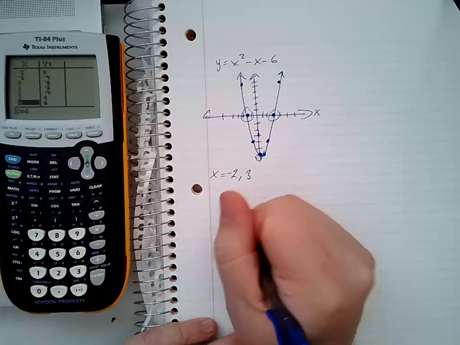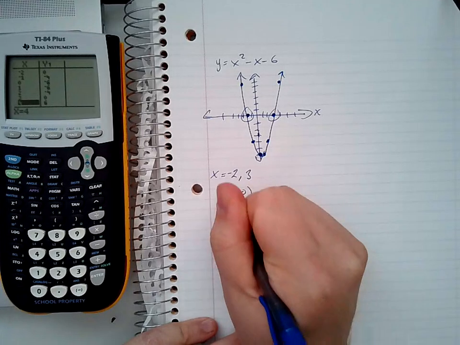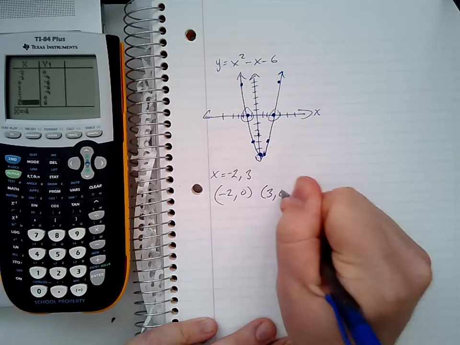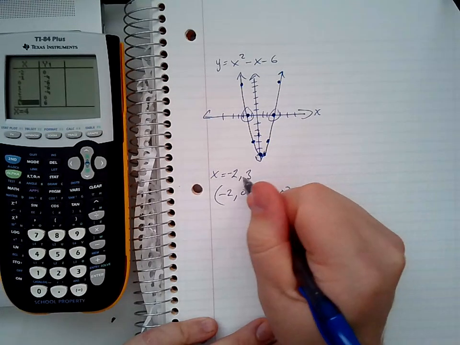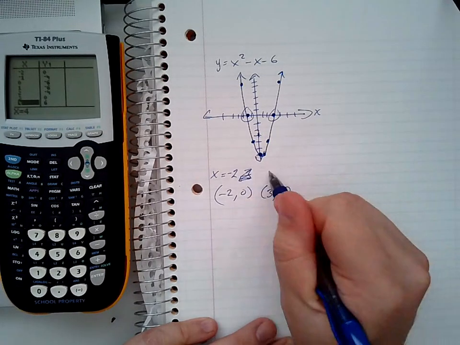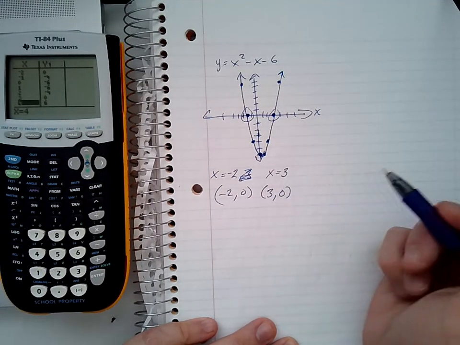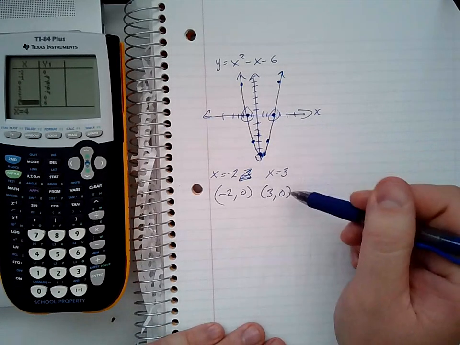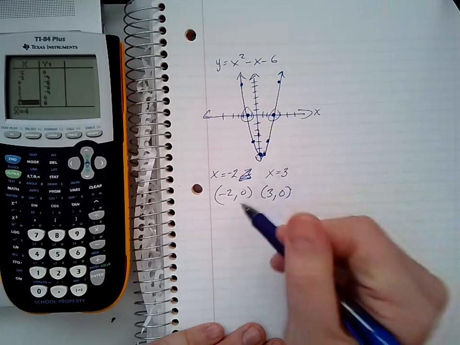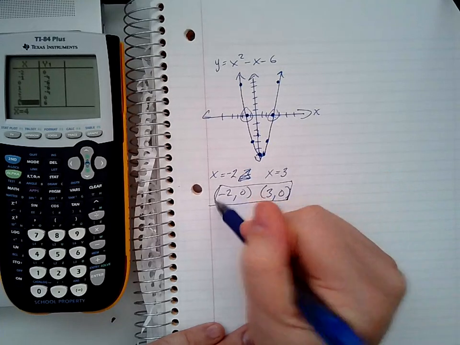We could say it like that. We could even say it like this. We could say it a number of ways. We could say them individually, x equals -2 and x equals +3. Whenever we're talking about graphs, usually we're looking for points, so I would suggest doing them this way.